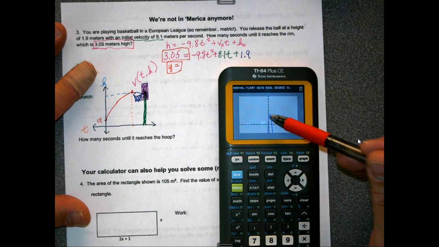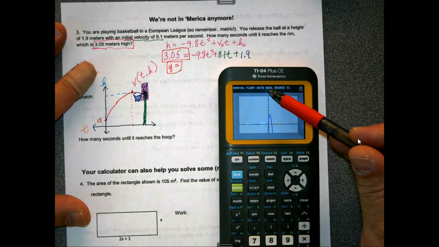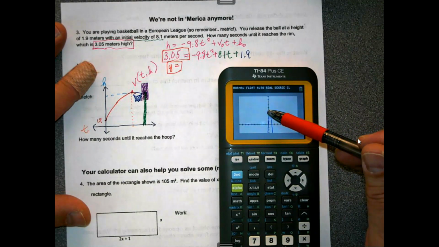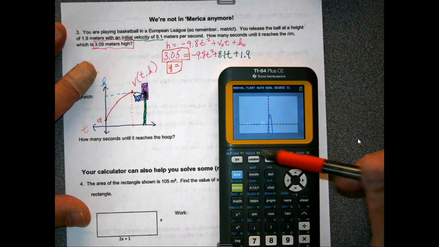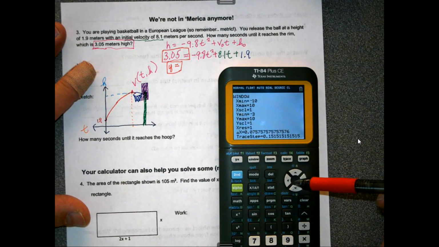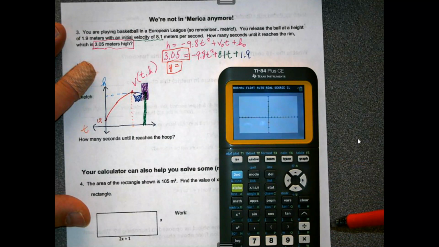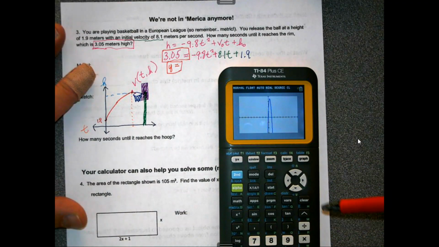Actually, I might blow this up a little bit more. I don't need to go all the way to x or y equals positive 10. Maybe I'll just go to y equals maybe 4. So I'm going to go back to my window. My y max, I don't need that whole 10. Maybe I'll just do 4. Graph it. Oh, that's pretty good.